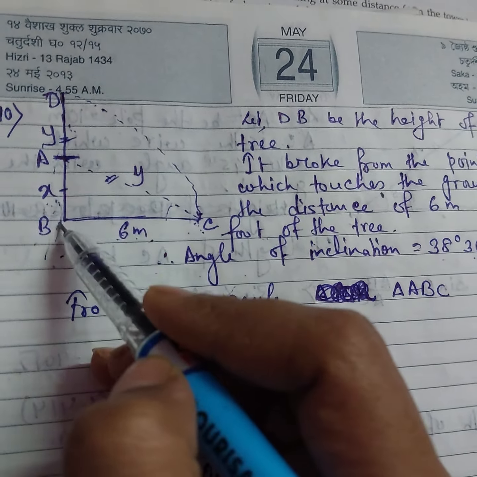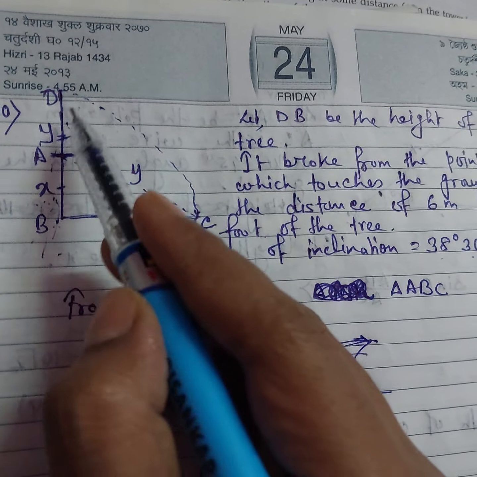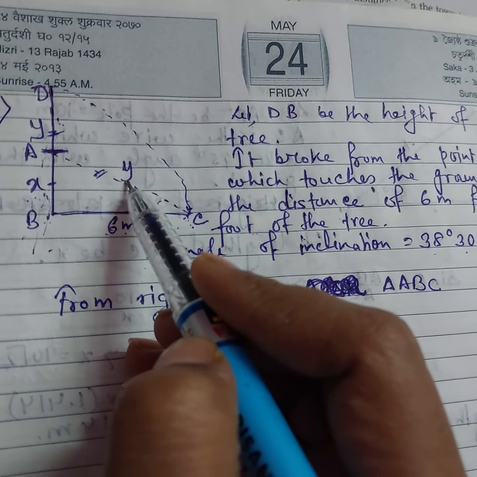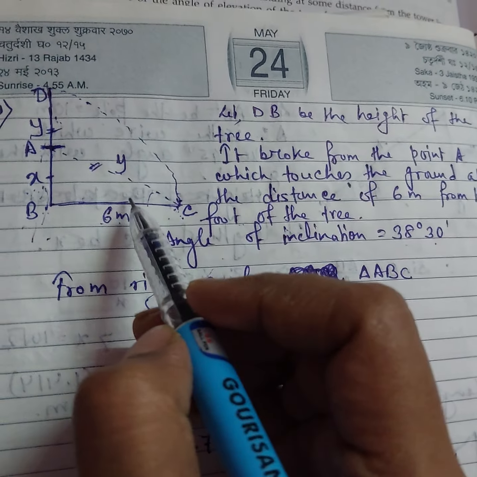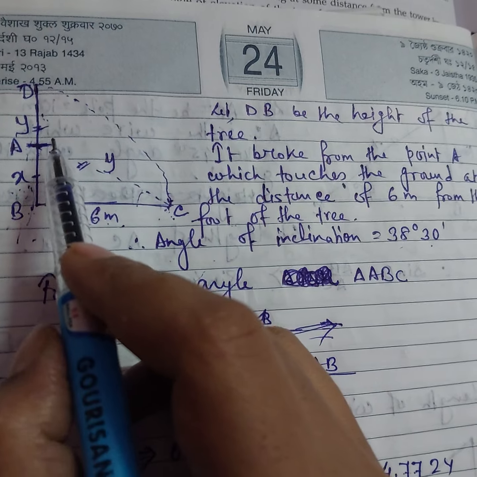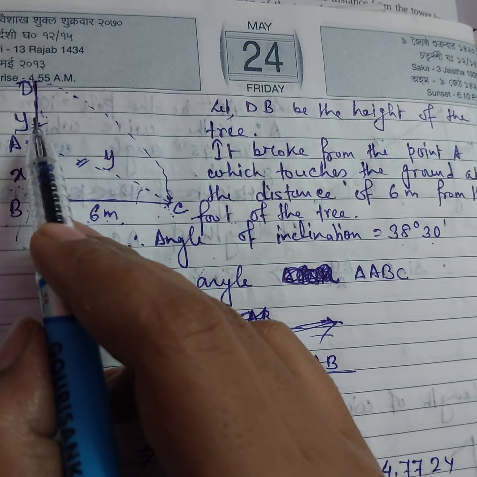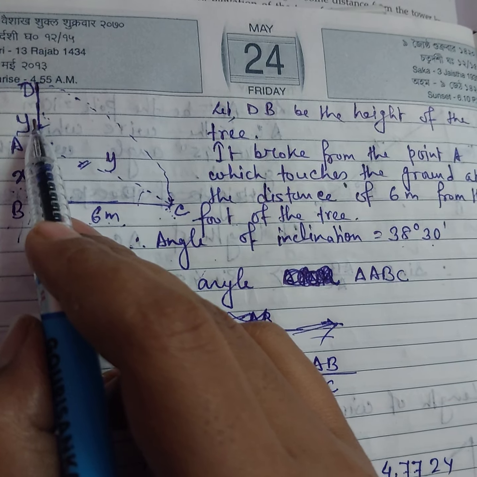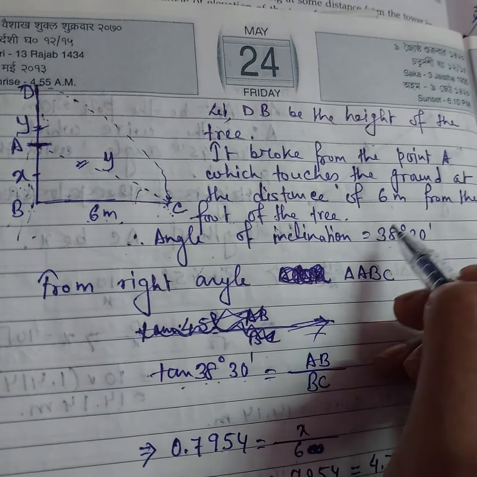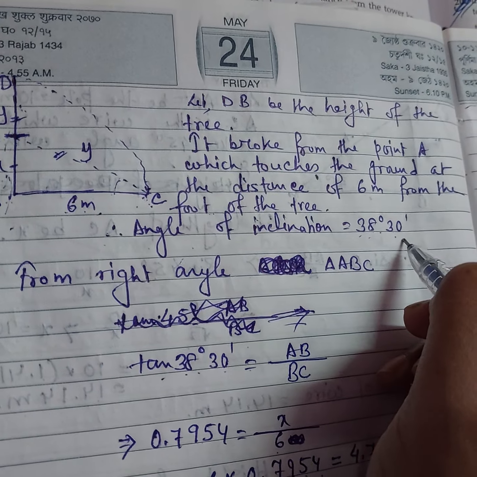Suppose this portion is x, and the part that has been broken down is y. The broken part makes an angle with the ground, that is 38 degree 30 minutes.